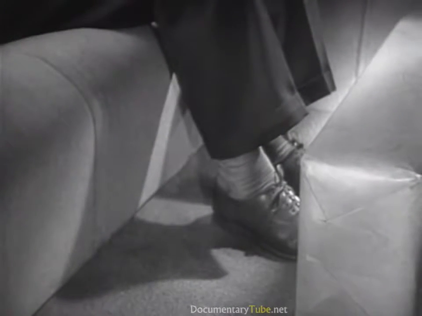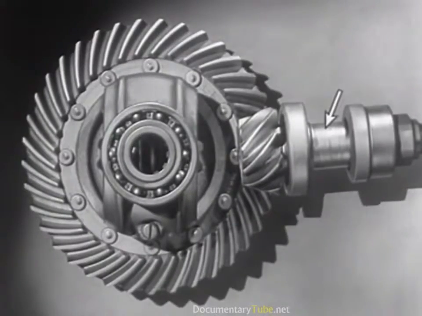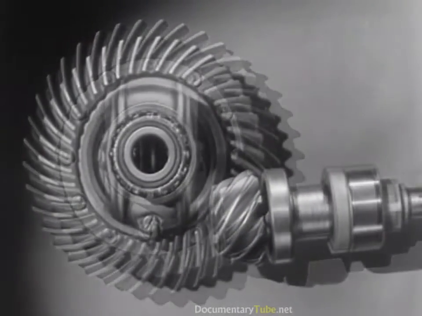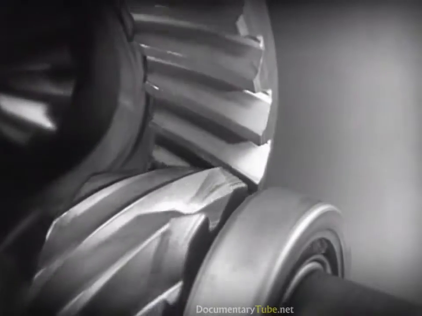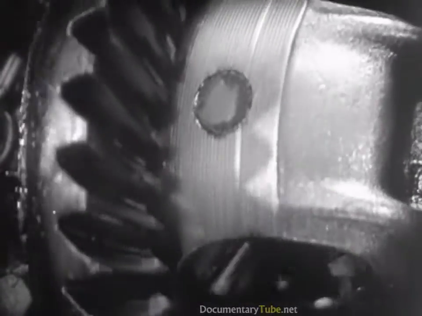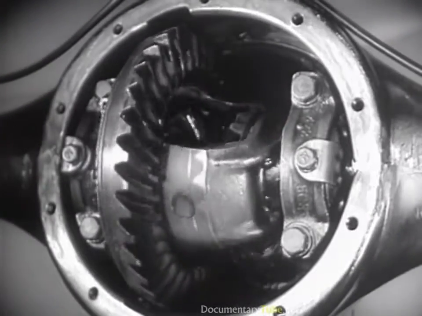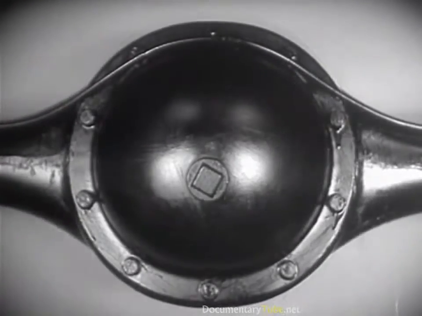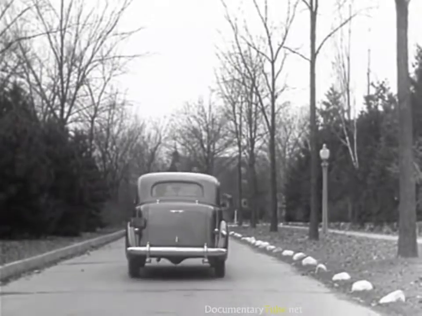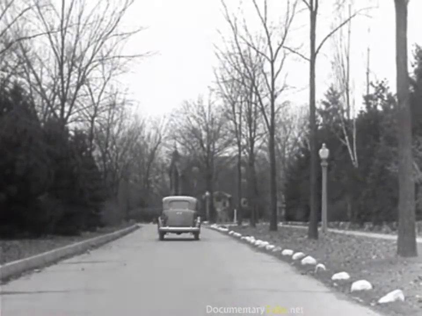Today, engineers have found a way to make the car roomier and closer to the road without a clumsy shaft above the floor. The drive shaft from the engine to the differential is lowered out of the way, and the drive shaft is connected to the rear axle at the bottom. The new low center drive makes the rear axle quieter, stronger, and more durable because it gives better, smoother contact between the gears. The automobile of today with the low center drive is stronger and more rugged.